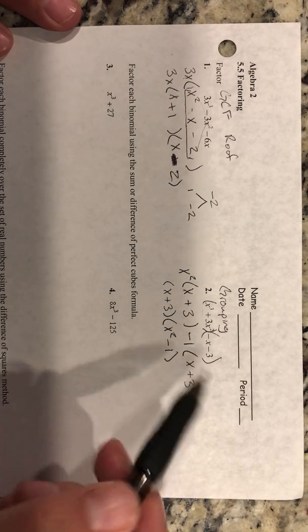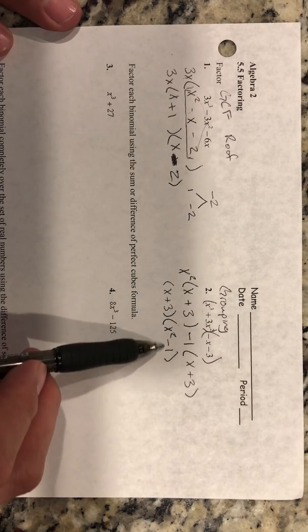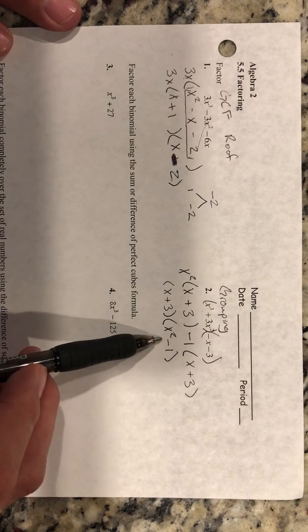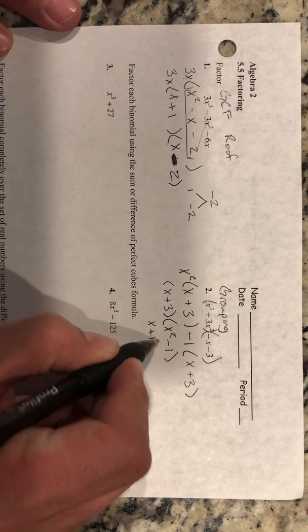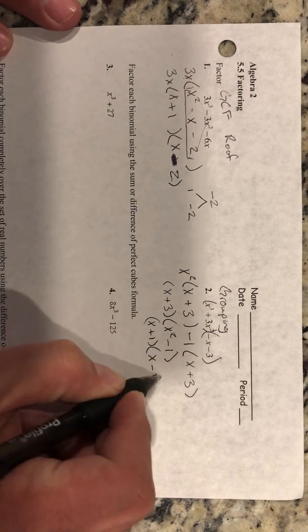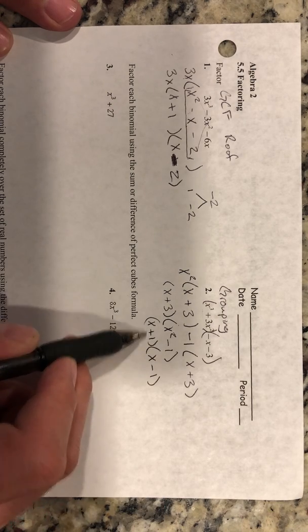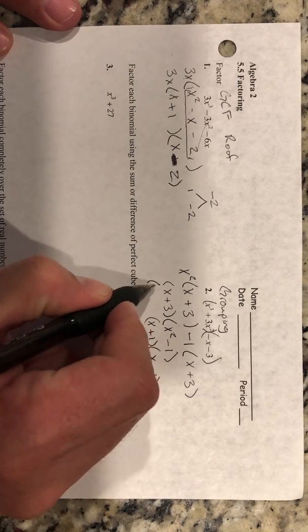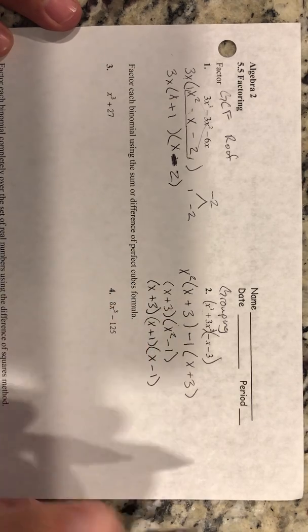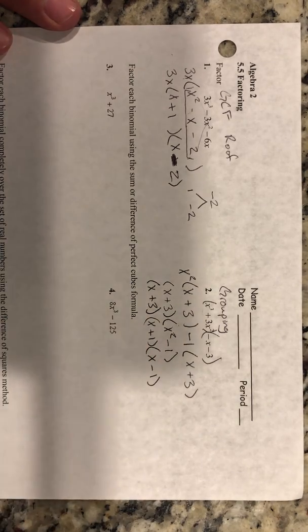This is usually your final answer, but we do notice that this factor is the difference of squares, so then we can go ahead and simplify this one more step. So x squared minus 1 splits up to x plus 1 times x minus 1, and then we just drop the factor of x plus 3. So then that is my final answer.